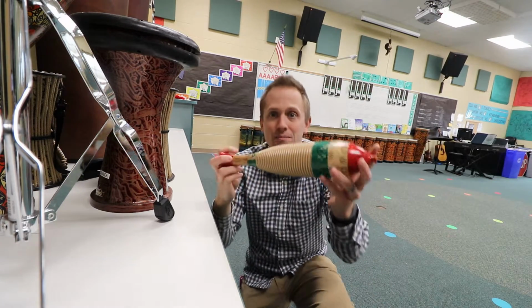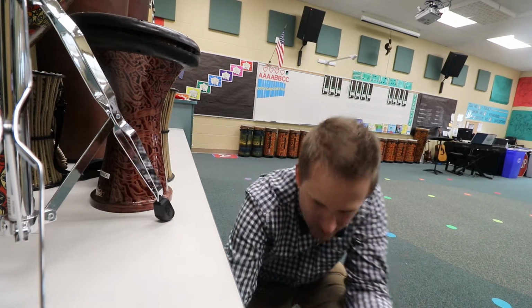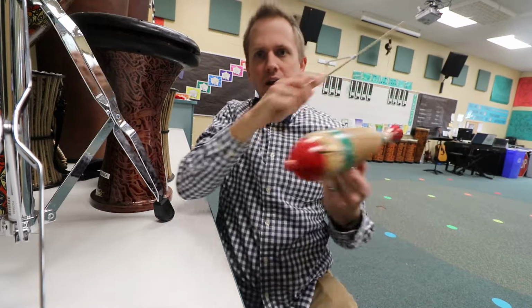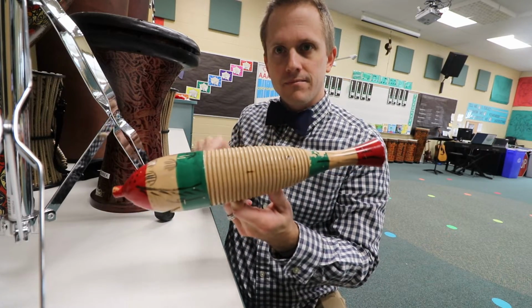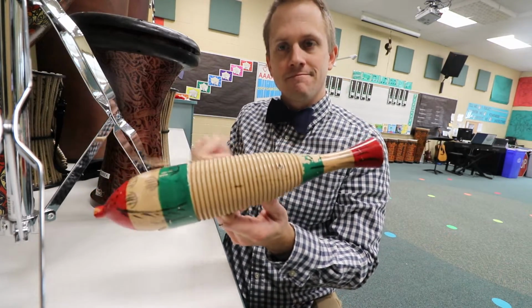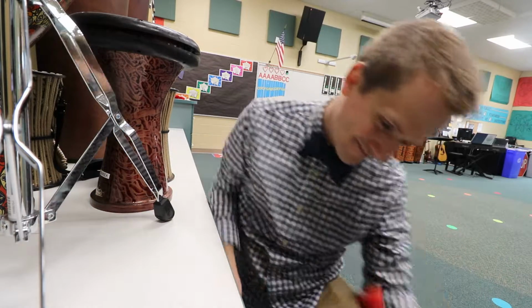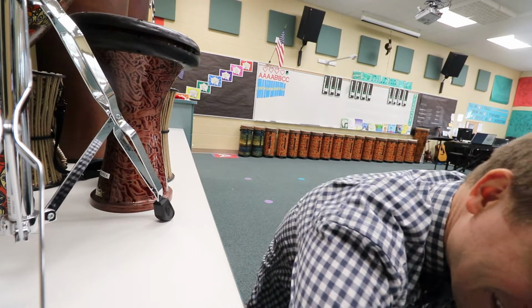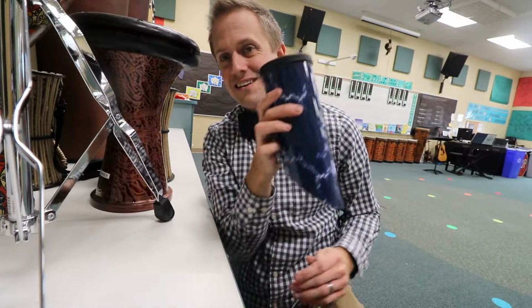A scraper. This is a weirdo. Not a weirdo. In a weirdo, you play by scraping. And I know you guys like this one, thunder drum.